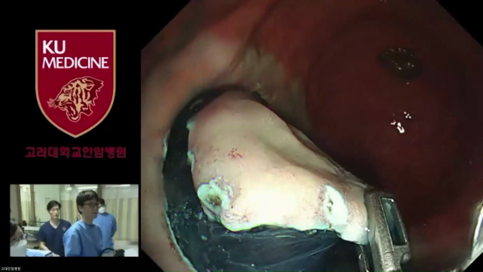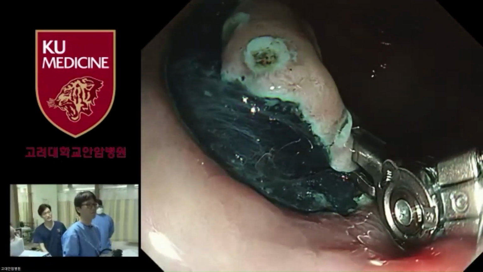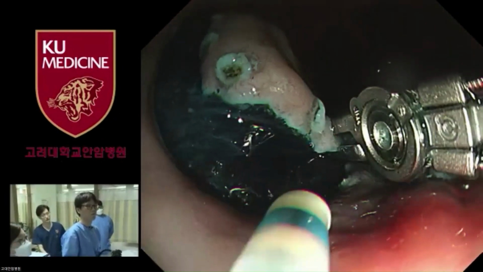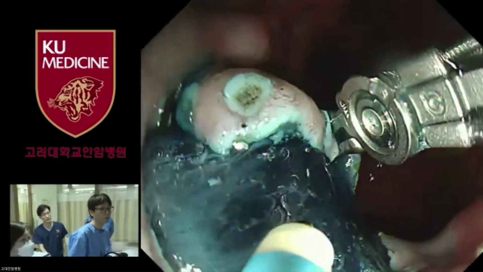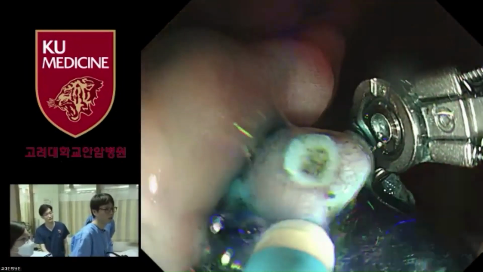Yes, we've been conducting a clinical study for 1 month, and we have more than 10 cases, 10 to 15 cases, for the gastric ESD.